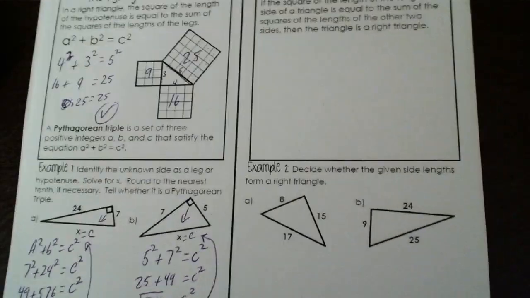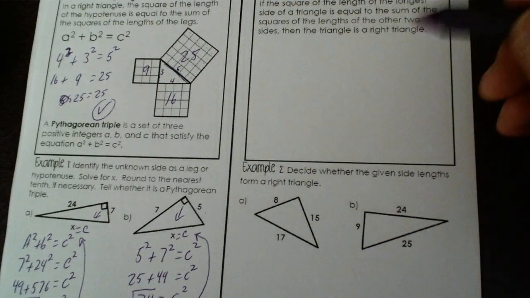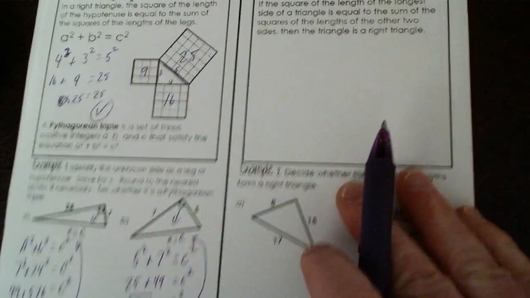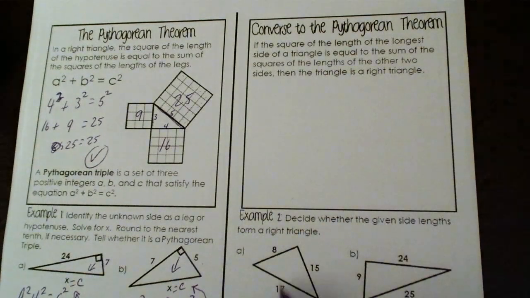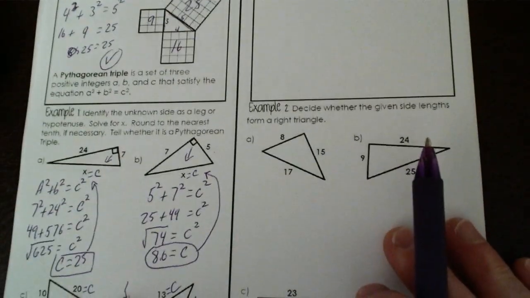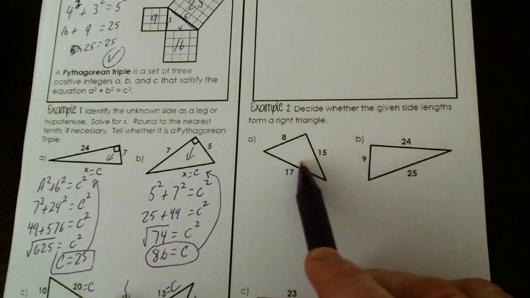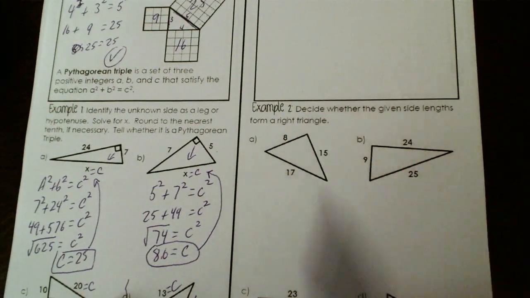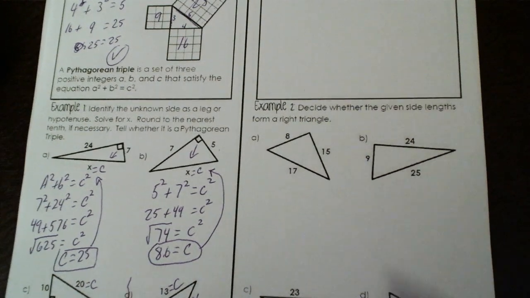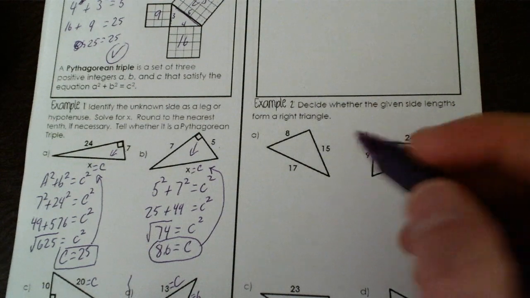We're going to go over here to the other side and do the converse. Now, I don't like to read the converse because all it is, is when you're given 3 sides, you need to prove that that is a right triangle. It does not have the little box here, and it's hard to tell just by looking at it if it is, and there's a way to do it. So basically, we're just going to plug in the numbers.